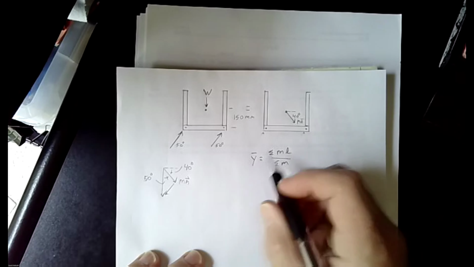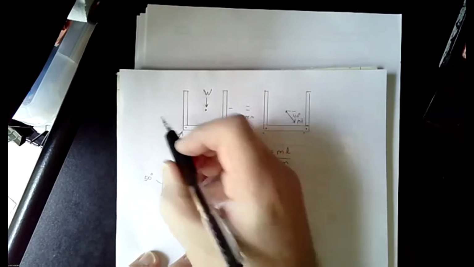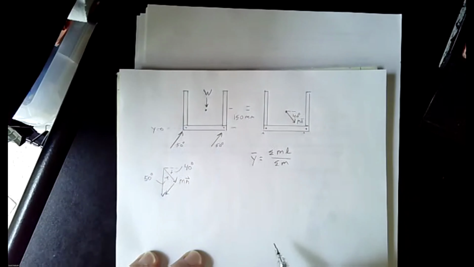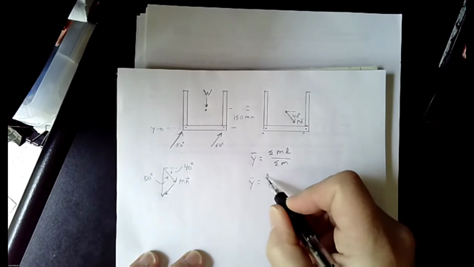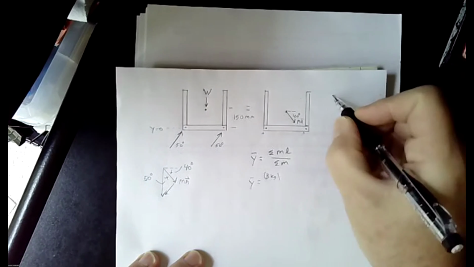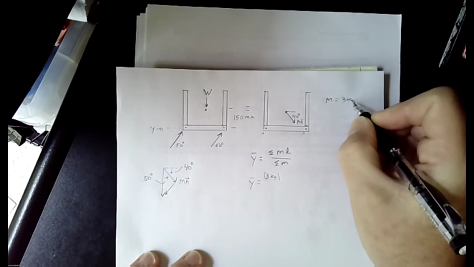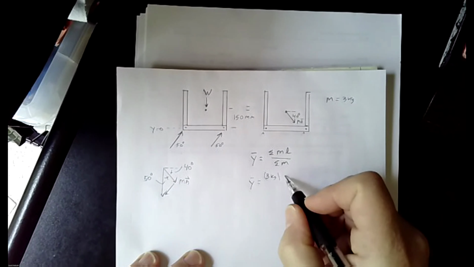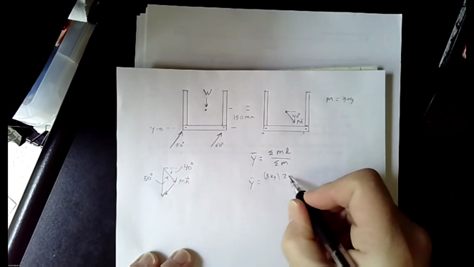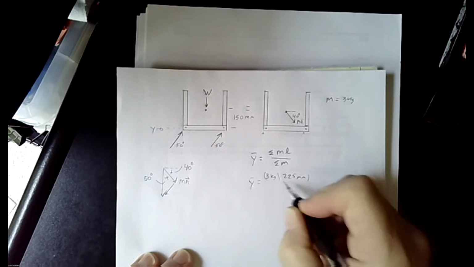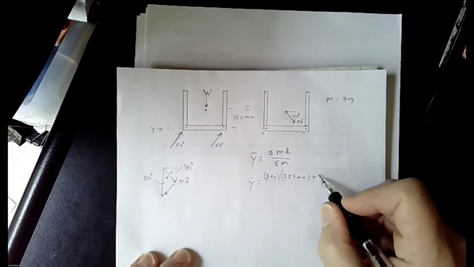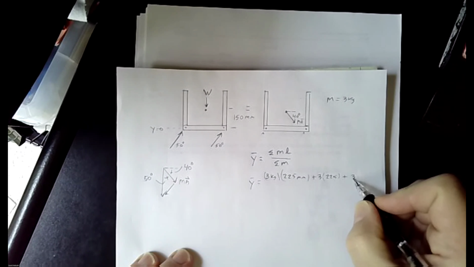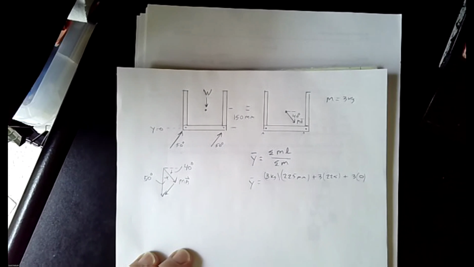So if I use this down here as my y equals 0, then y bar is essentially equal to 3 kilograms, because remember each link mass equals 3 kilograms, times its length, which is 225 millimeters. And again, for centroids, we can just use the millimeters. Then 3 times 225 plus 3 times 0. Now, where do I get that from?